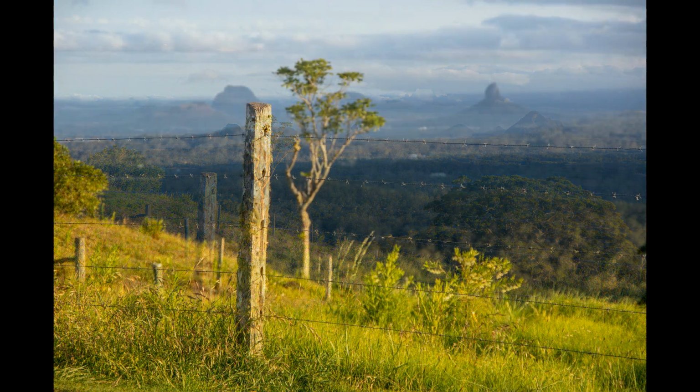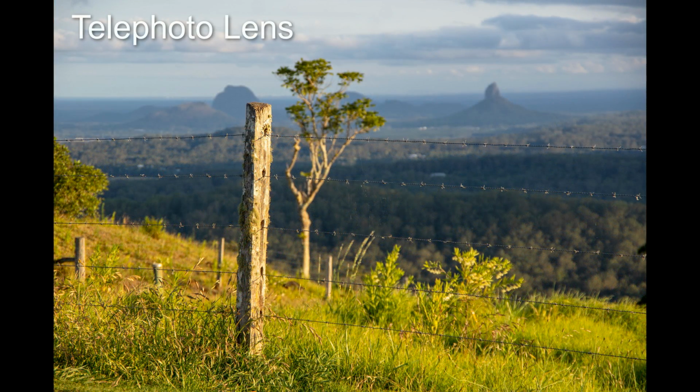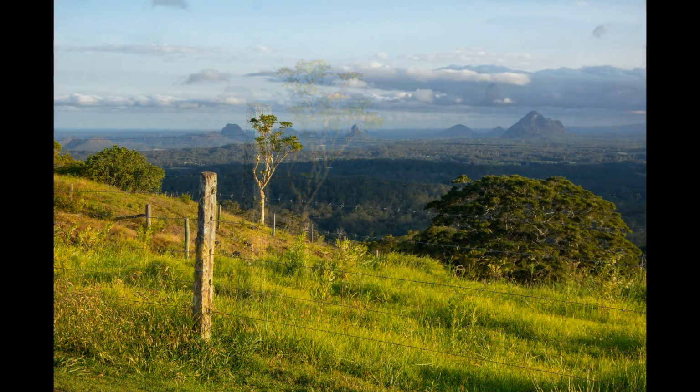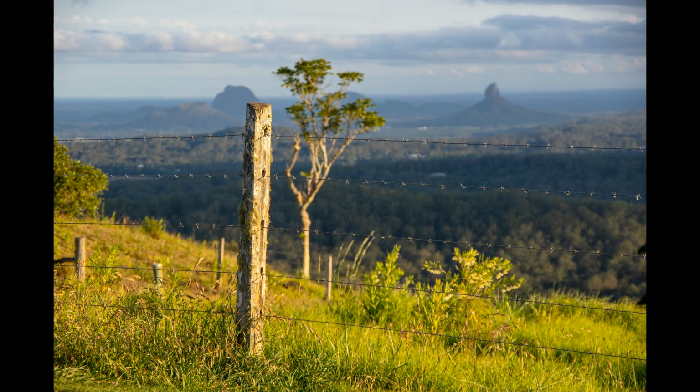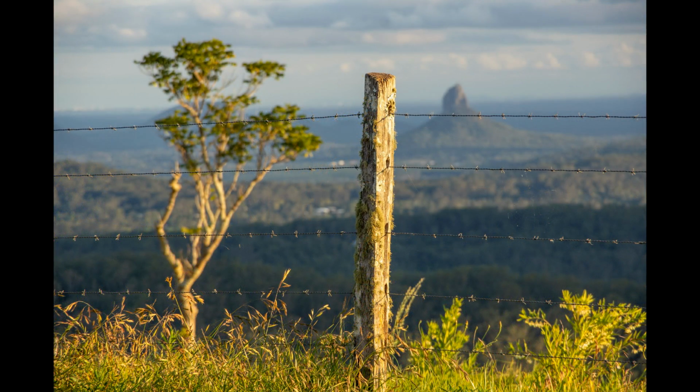Now I stand further back from the fence and zoom in on it with a telephoto lens, this time 80mm. Right away you can see the narrower angle and the shallower depth of field. But notice also that the tree now seems much closer to the fence than it was before, and the mountains in the background also appear much closer. The distance between the foreground and the background has appeared to shrink, and as my lens gets bigger, it shrinks even further. So here's my third point about perspective.